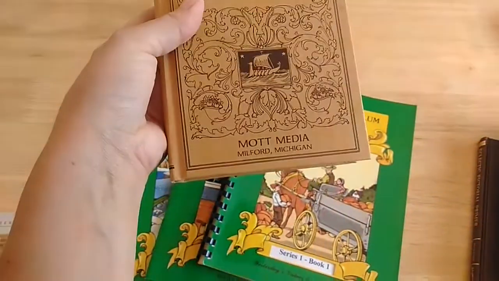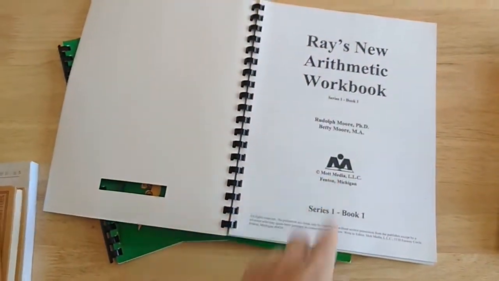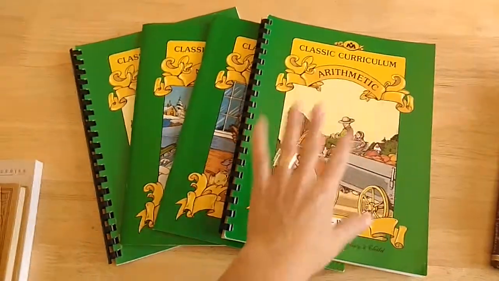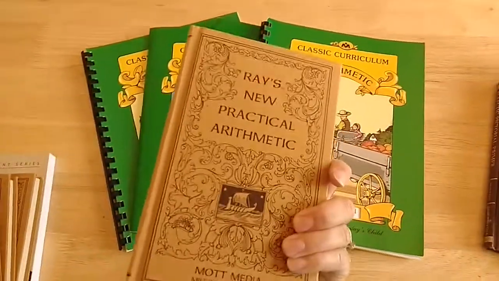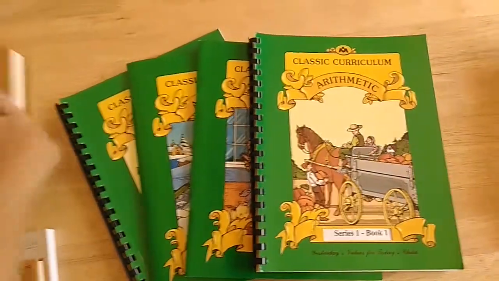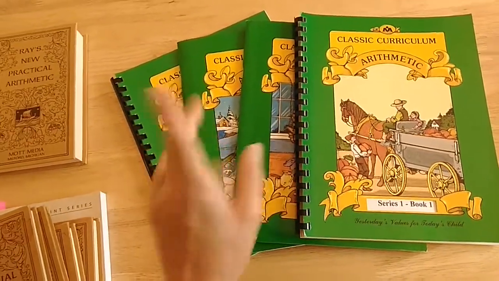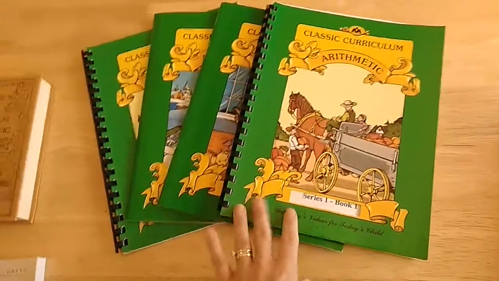Okay, now the workbook series. These are published by Mott Media, and these are also published by Mott Media as well. They have a series of workbooks to go with these hardcover math books. I do not have every single one. These are the only 4 I have. I do believe I did have one, but we worked through it and it's gone now.